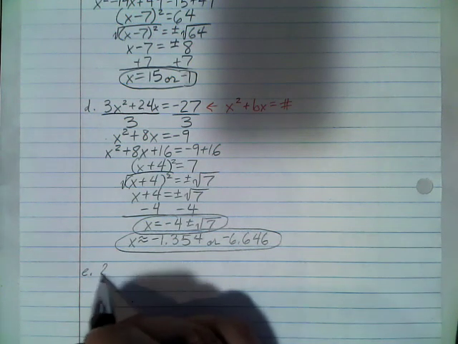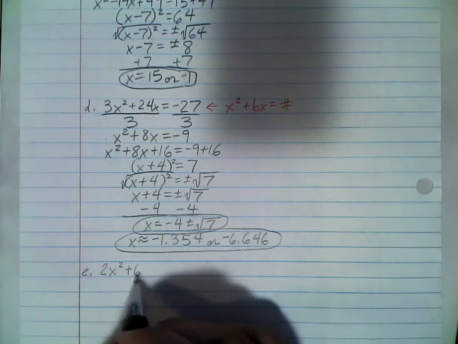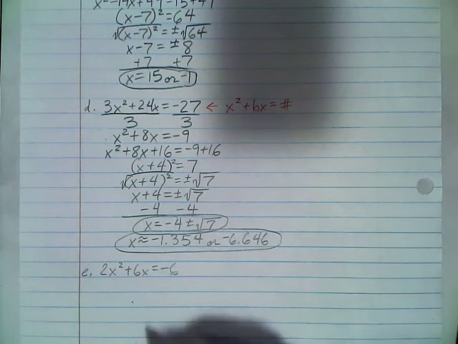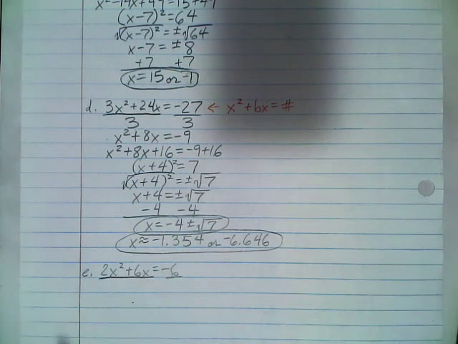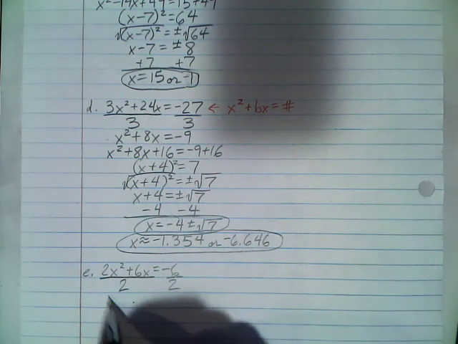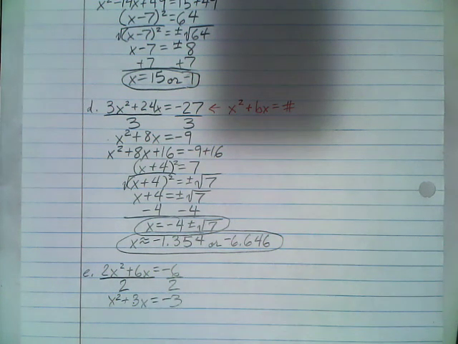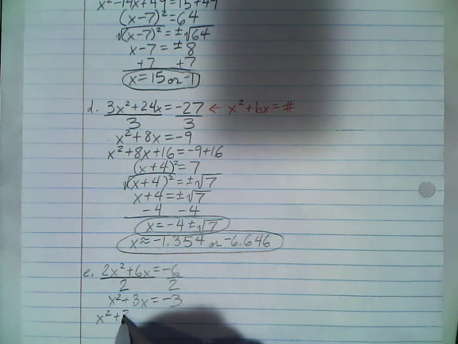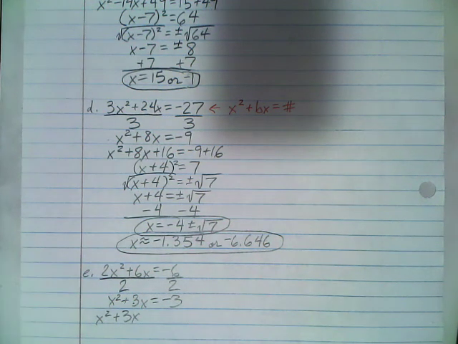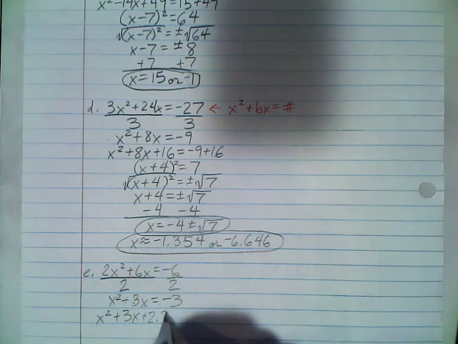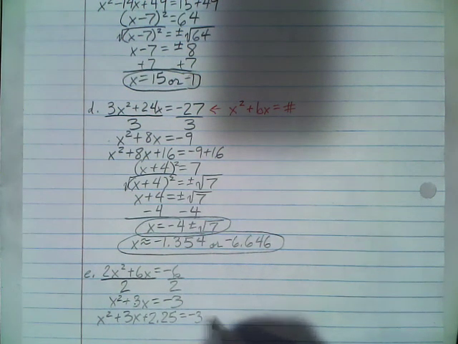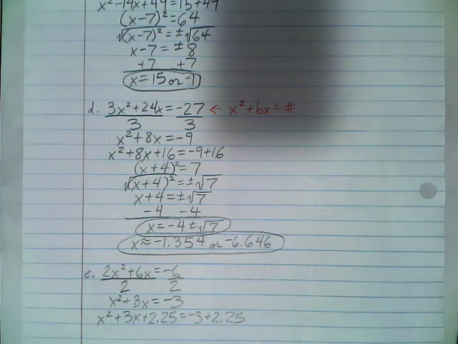E, I have a 2x squared plus 6x equals a negative 6. So again, I don't have that quite in the right form. I need to divide both sides by 2. And so therefore x squared plus 3x equals a negative 3. Completing the square. So if I take a 3 and divide it by 2, I get 1.5, which then squared would be 2.25. So we're adding 2.25 to both sides.